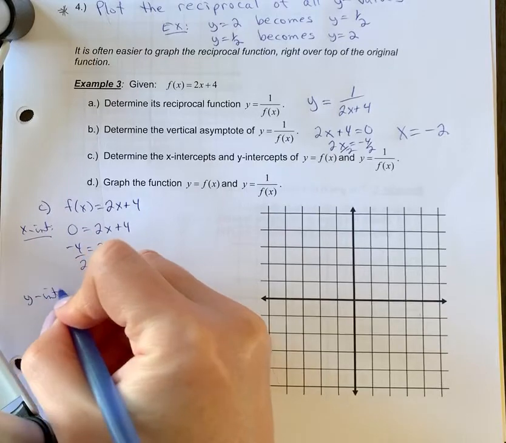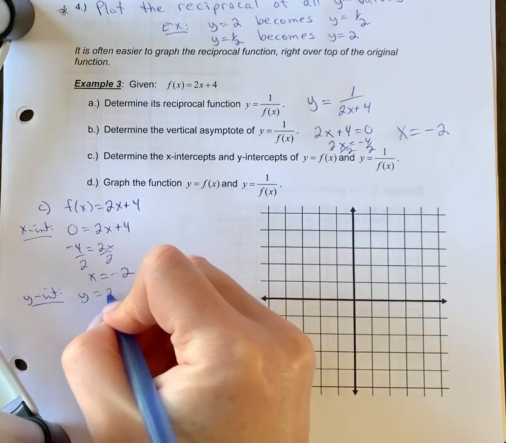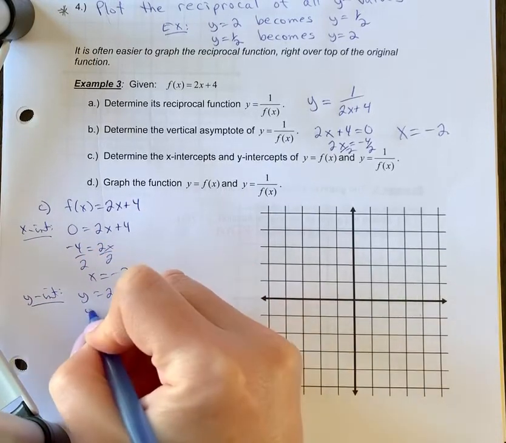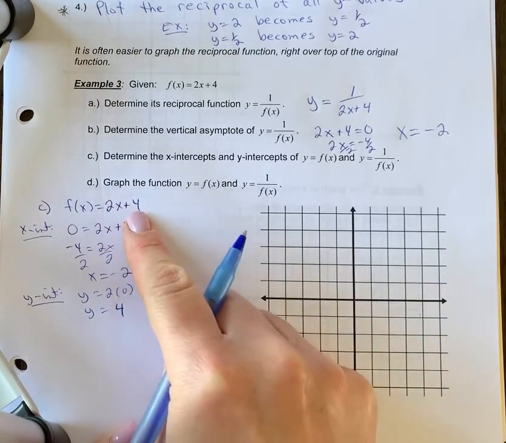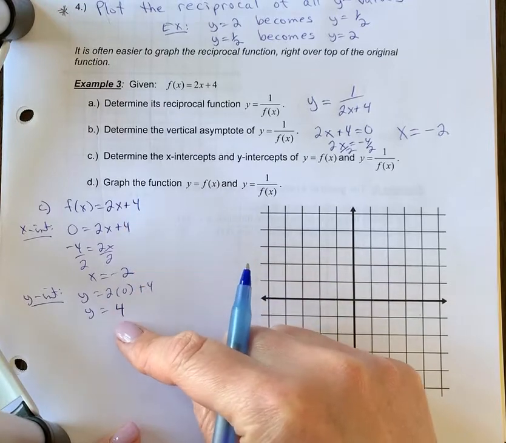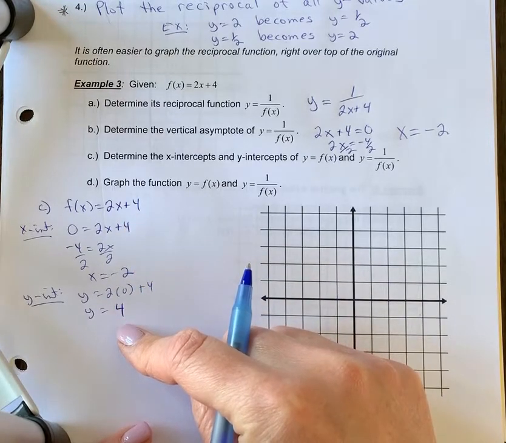For my y-intercept, you let x equal 0. You probably can recognize, if you don't show your work on this, that 2 times 0, that's just going to be 4, or the b value is the y-intercept. So you can jump directly into stating that as well.